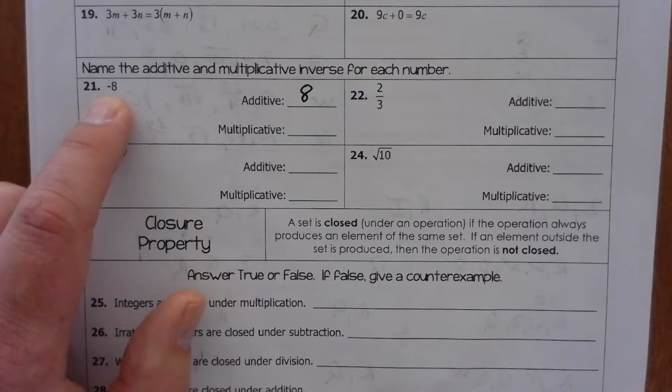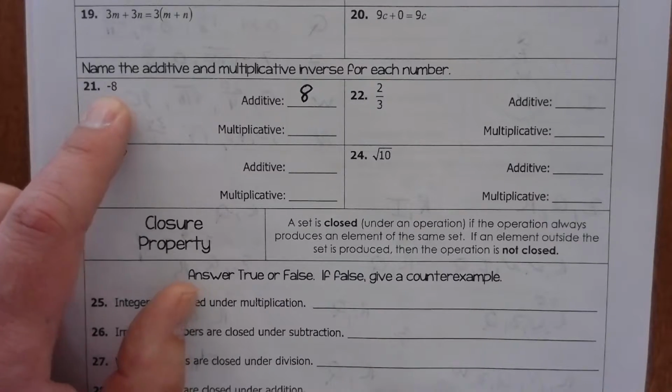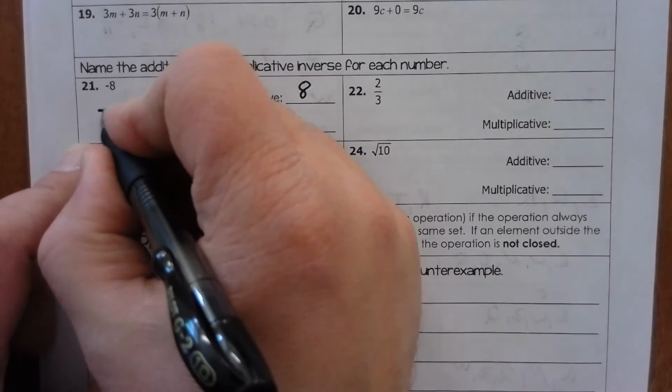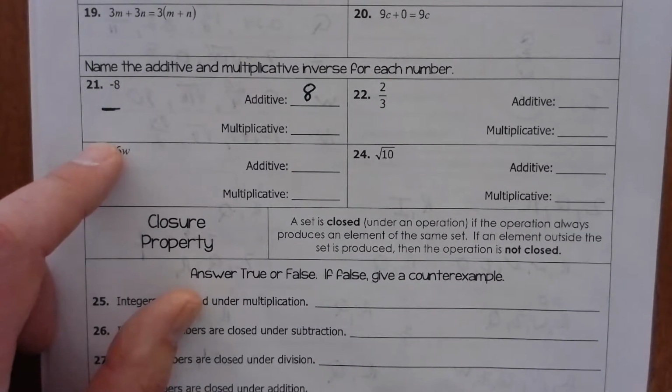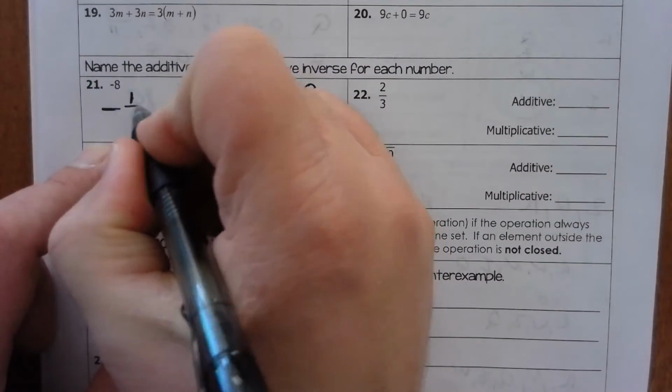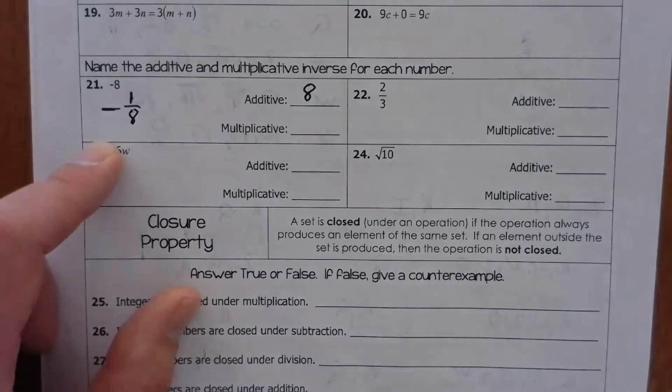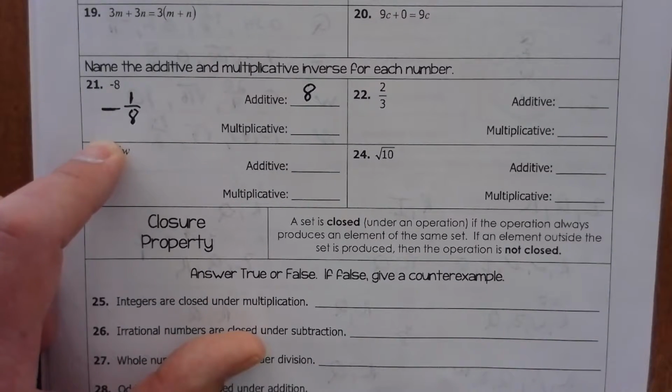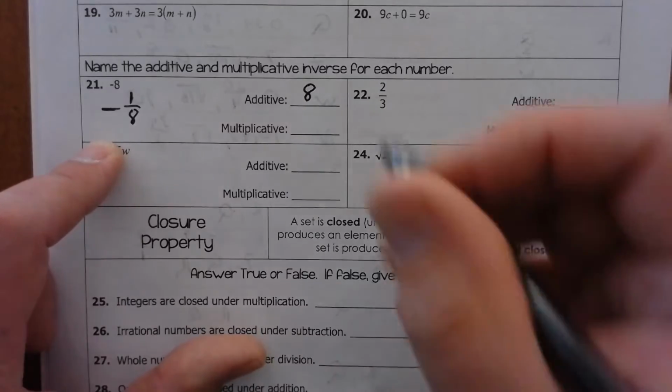I can multiply negative 8 by something and get a 1 back. I heard negative. Right? So remember, multiplicative. You want to multiply it by its fraction. So negative 1/8 is its multiplicative inverse.